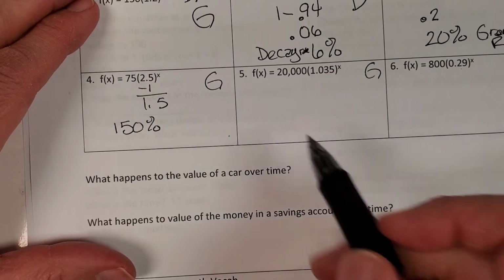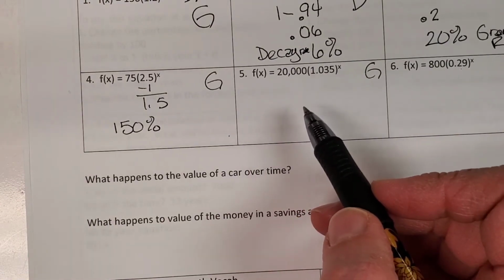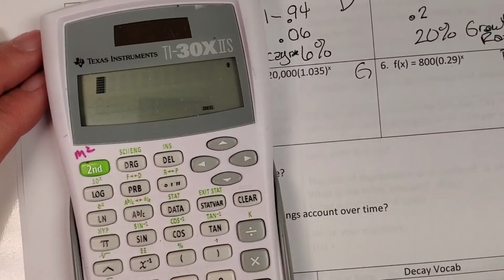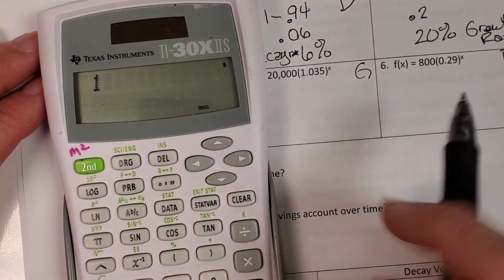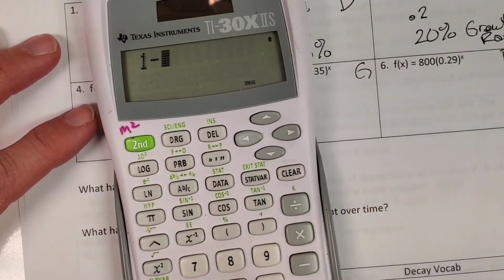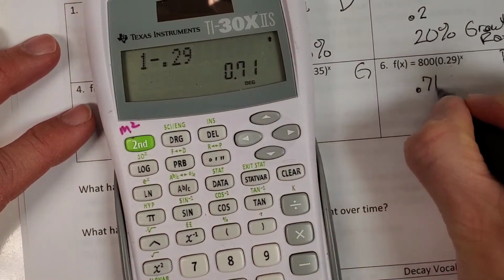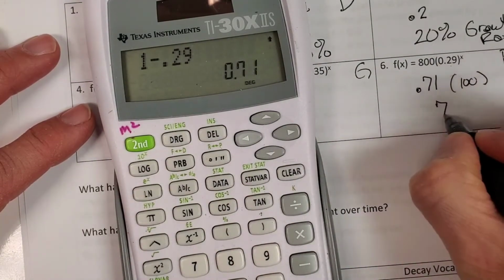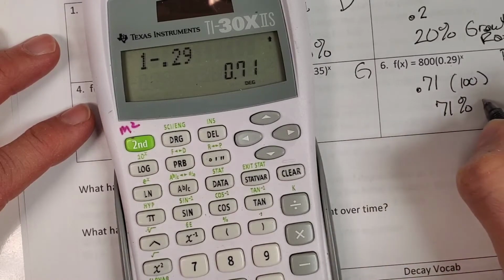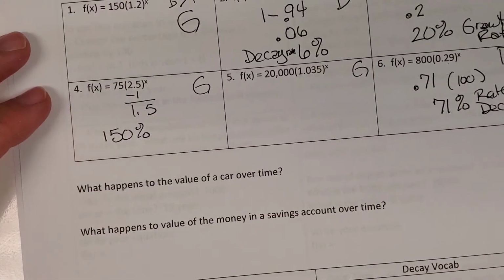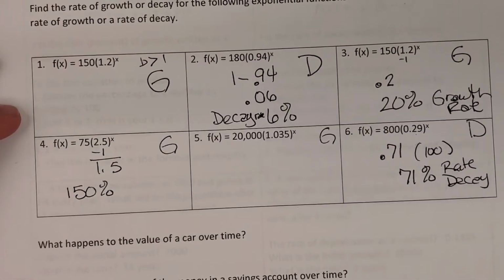And then finally, this one, and I'll show you how to do that on your calculator, just so you know, because it's just about adding or subtracting from 1. Sorry, I was going to do another decay one for you. I was going to do this one. 1 minus 0.29 is 0.71. And if I multiply that by 100, then I get 71% decay, rate of decay. All right, so that's how you tell whether it's a growth or decay model, and that's how you tell what the rate is. You'll have to do that for part of your homework.